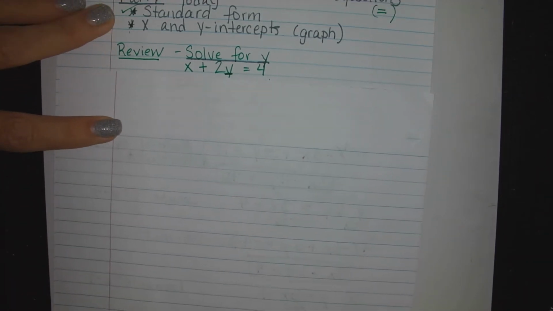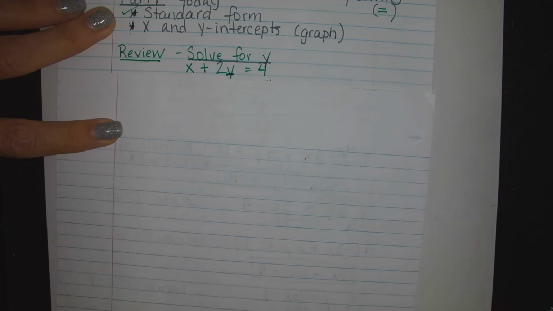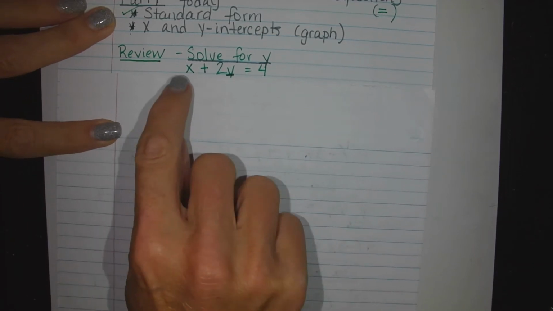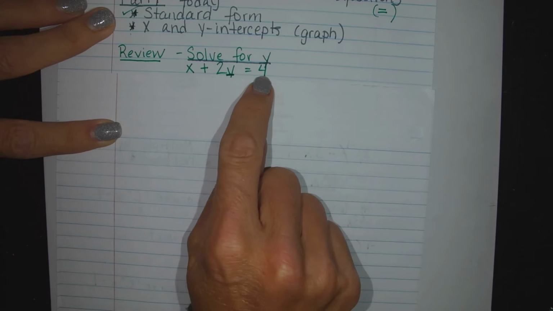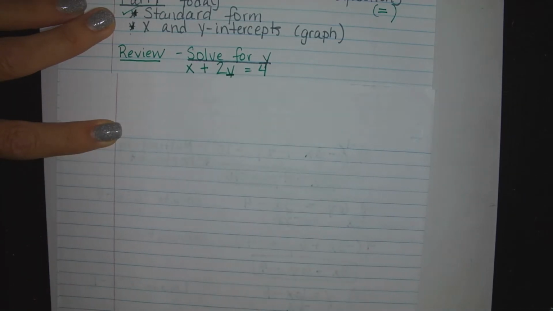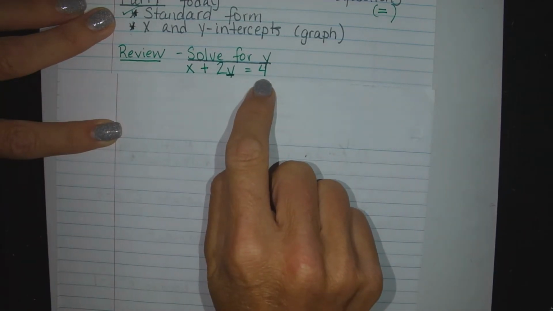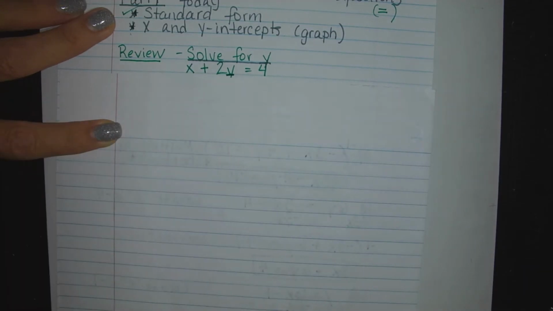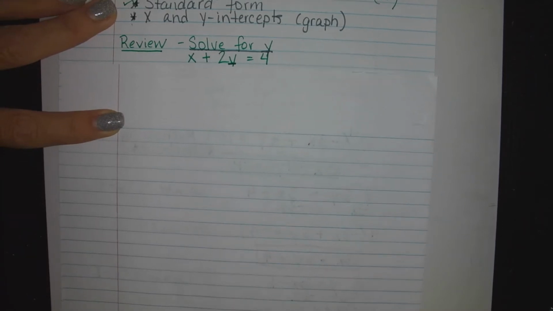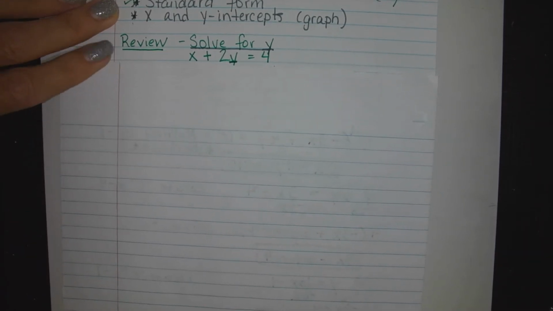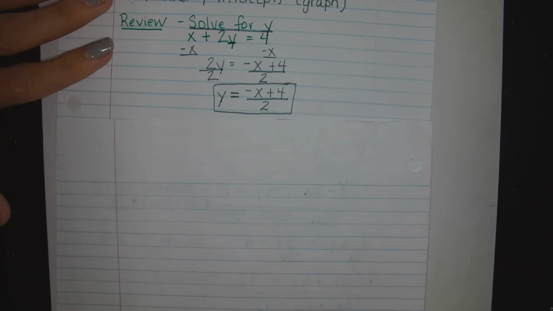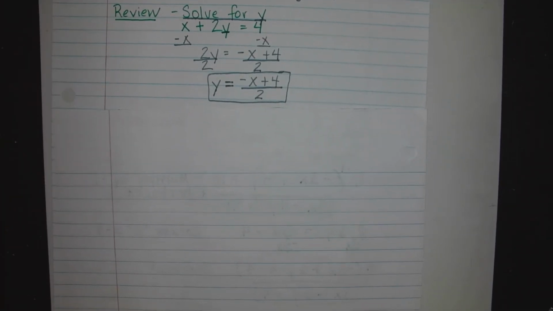Look at this. This is standard form. You see it? ax plus by equals c, where c is what number? 4. What's understood to be in front of the x? A 1. So a is 1, b is positive 2, and c is 4. So what we're doing is I'm going to give you an equation, and you're going to have to write it in standard form. There's a reason, and we'll find the reason out at the end of class.